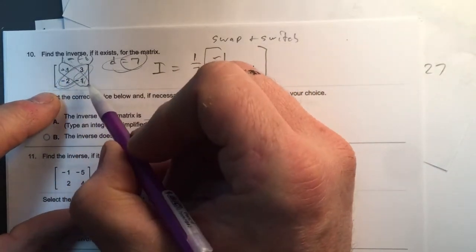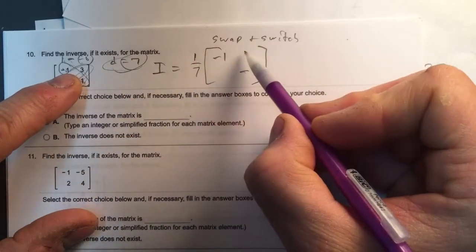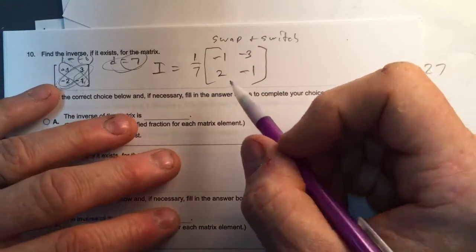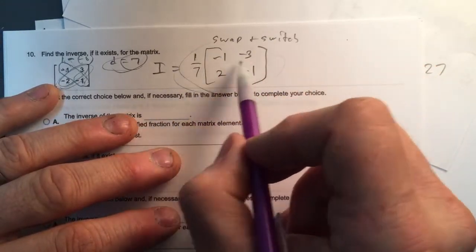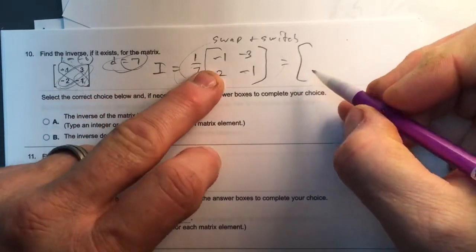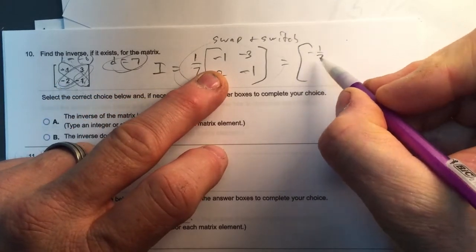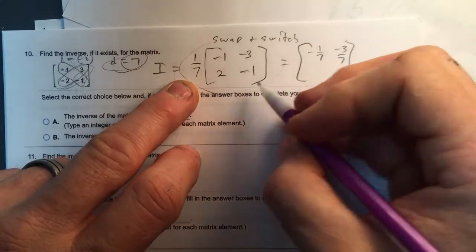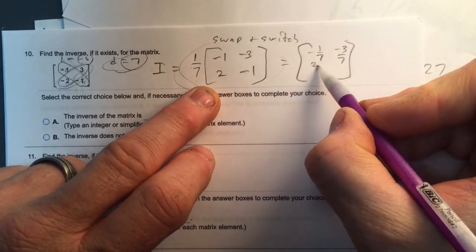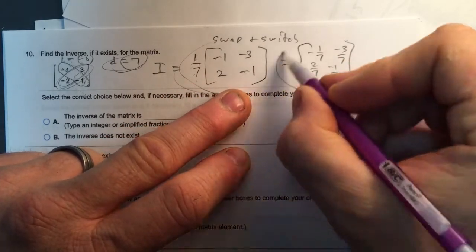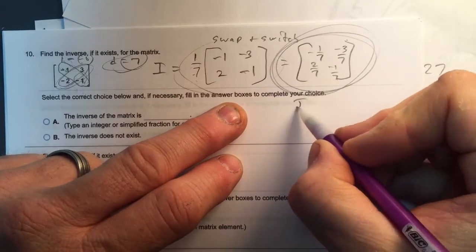These two right here, I just switch the signs of them. So 3 becomes a -3, and -2 becomes a +2. And now I do 1/7 times all those. So here's what I get. I get 1/7 times -1, which is -1/7. 1/7 times -3, which is -3/7. I get 1/7 times 2, which is 2/7. I get 1/7 times -1, which is -1/7. And this right here is my inverse.